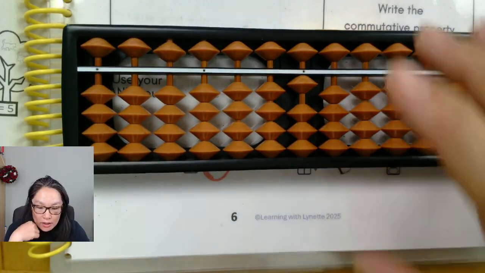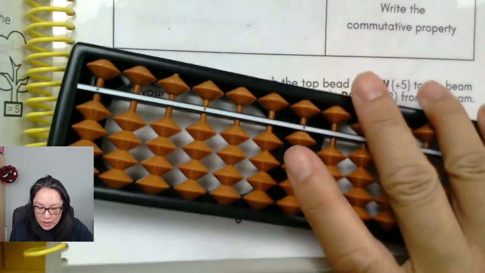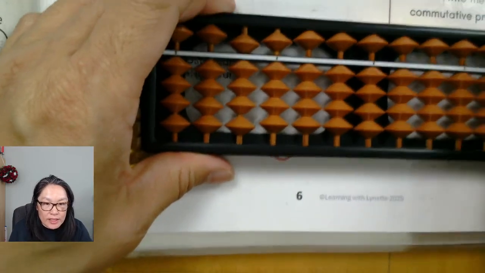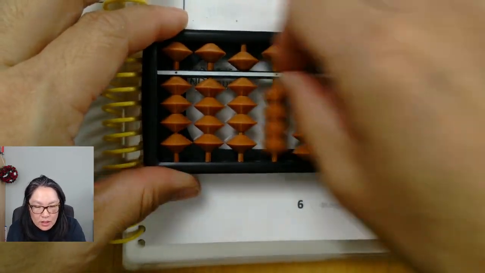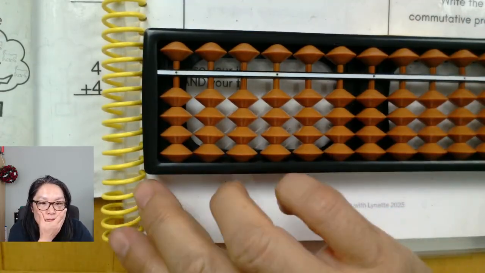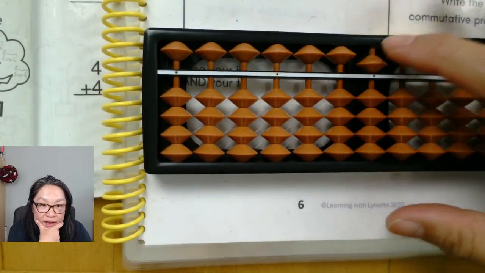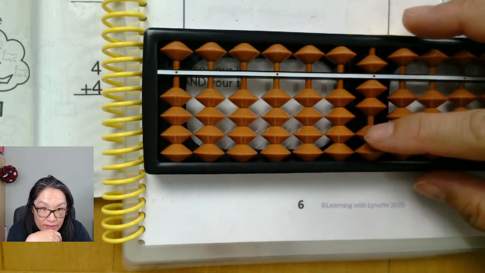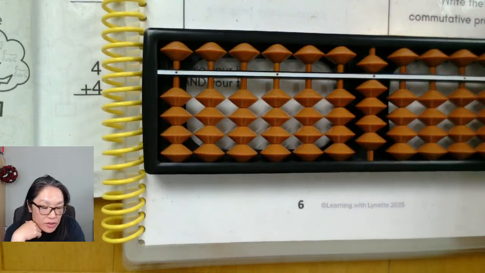Okay, Kira. So let's go back to the question, how do we do the 4? Okay, Jennifer, the colors don't mean anything at all. I just use the colors because it looks pretty. Yeah, so here, when I add the 5, this is the top bead. This is 5, and then this is 6, 7, 8, 9.